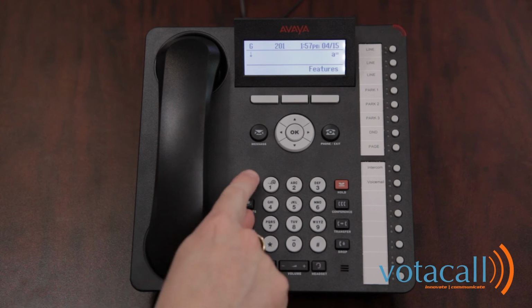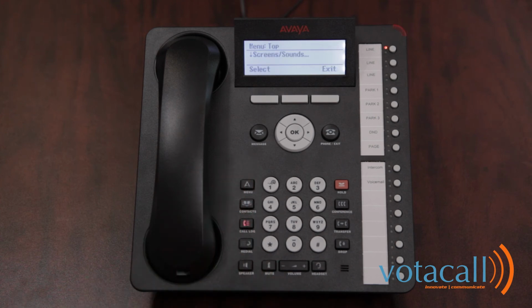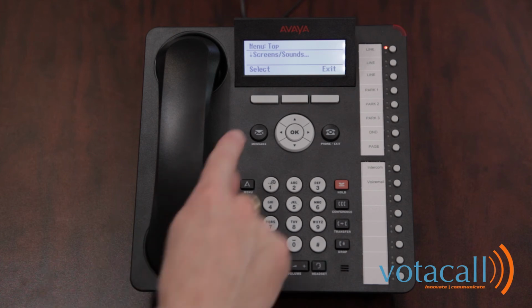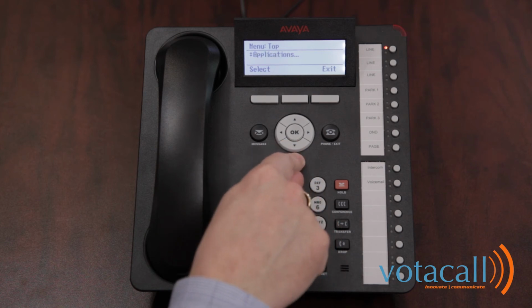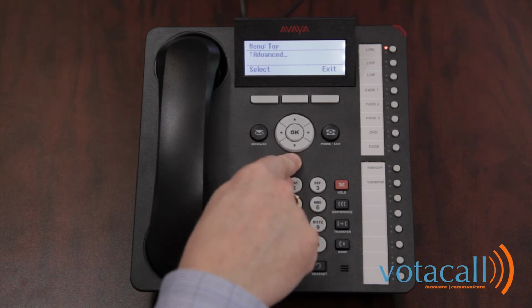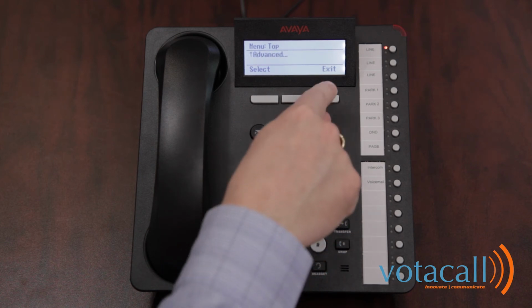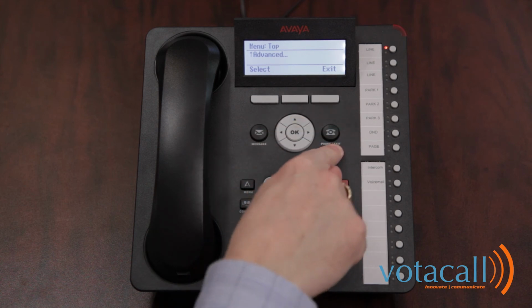Now we'll talk about our menu button. Here we have the option to adjust screens and sounds, such as ringtones, brightness, contrast, etc. We can hit select and do that. As we scroll down, call settings, applications, and advanced features. To get back to our main screen, we can either hit exit or again hit our phone exit button.